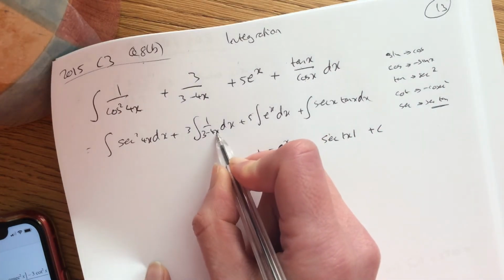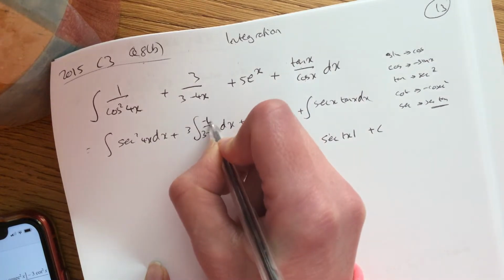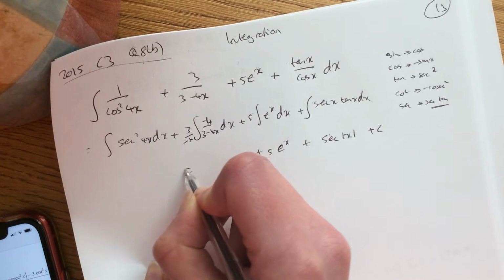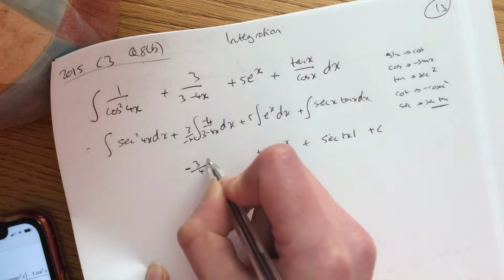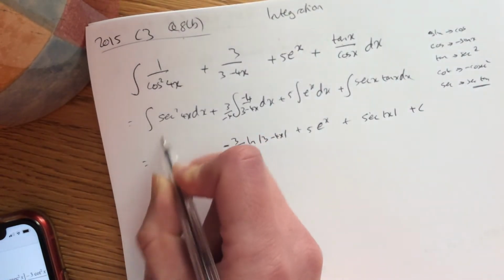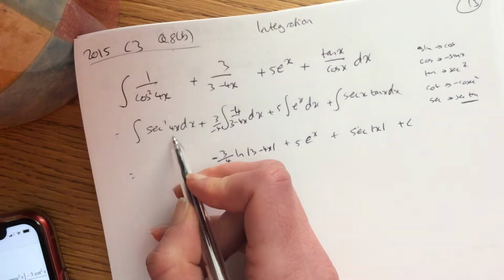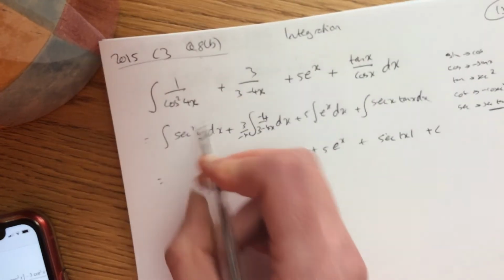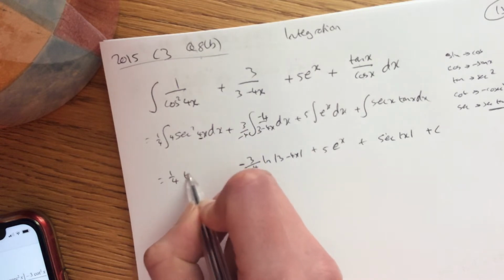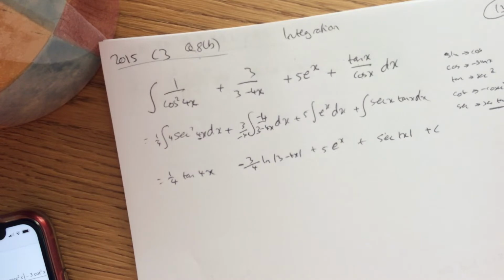Do I have the derivative of the bottom on the top? No, because the derivative of this is minus 4, so I need a minus 4. So balance outside with the minus 4. So it's minus 3 over 4 log the bottom line. And this one, sec squared, if you look over at the wee list, comes from tan, but I must have the derivative in front. Derivative of this is a 4, so pop it in front, balance outside, so it's a quarter tan 4x. And that's that question done.